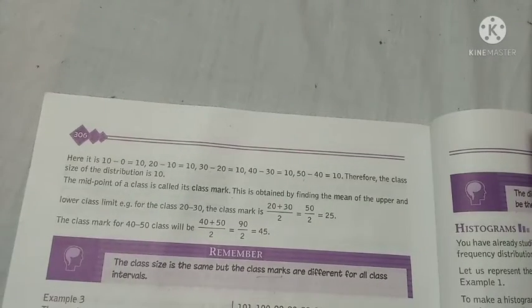And again, about the midpoint of the class, we call it the class mark. How are we going to find the class mark? For finding the class mark, first we need to take the mean of the upper and the lower class limit. That is, we need to add the upper and the lower class limit and then divide by 2. We will get the class mark.